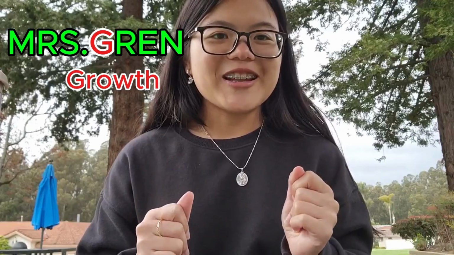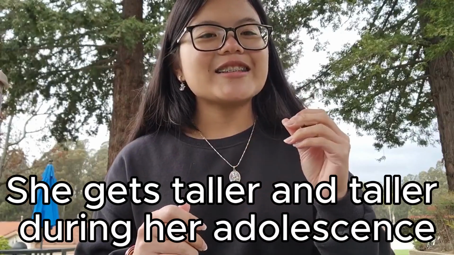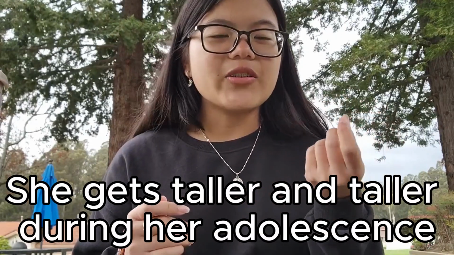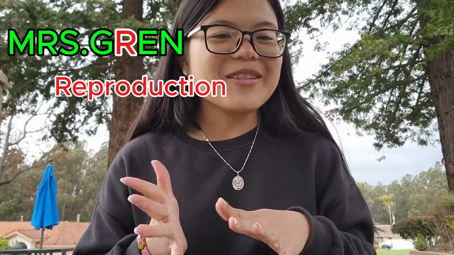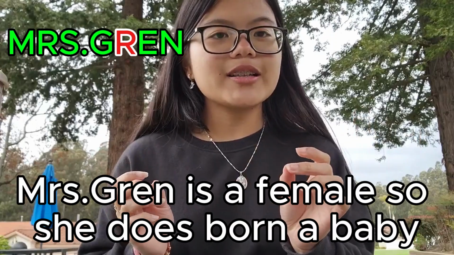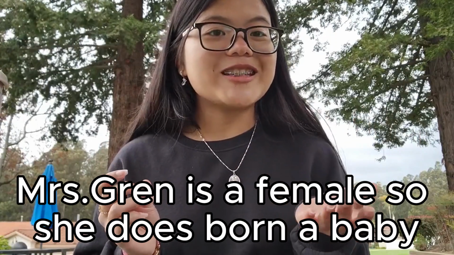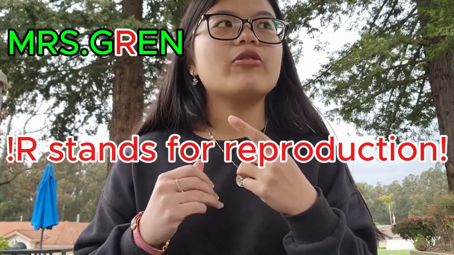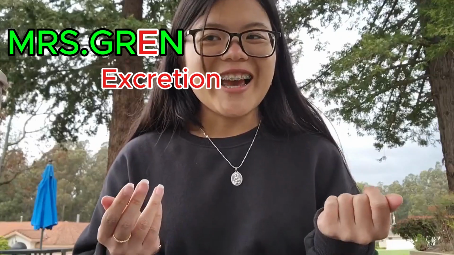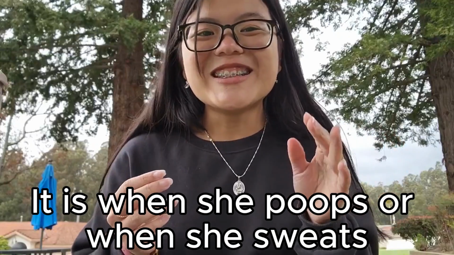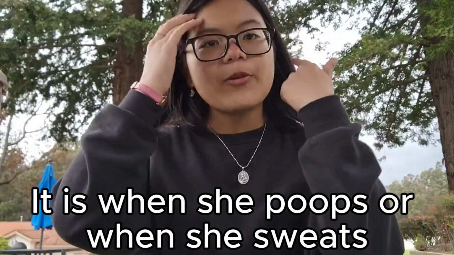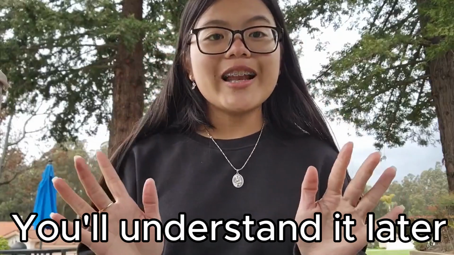G, she grows. She gets taller and taller during her adolescence. R, reproduction, because Mrs. Green is a female, she can give birth to a baby. E, excretion. It is when she poops or when she sweats. You will understand it later.